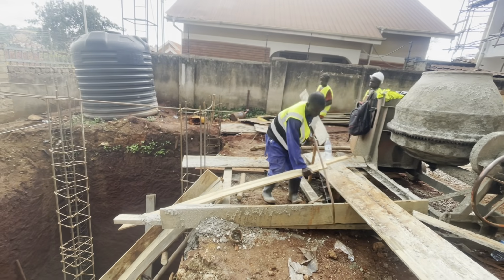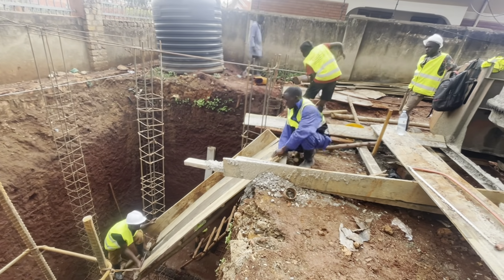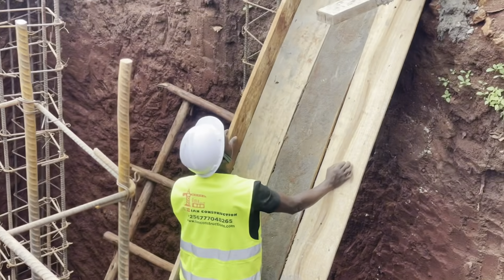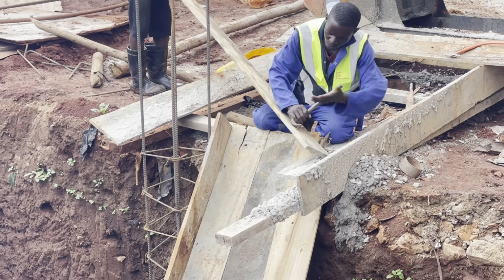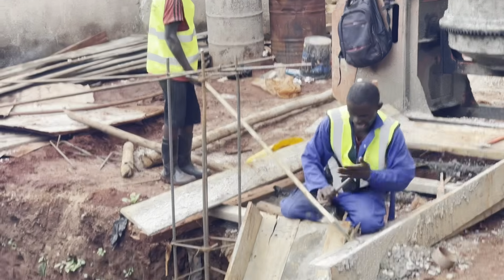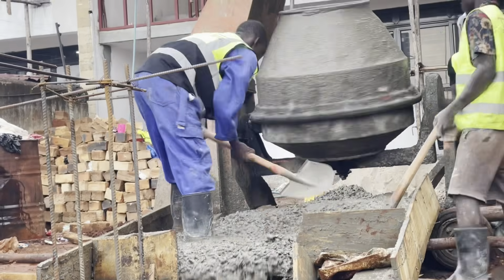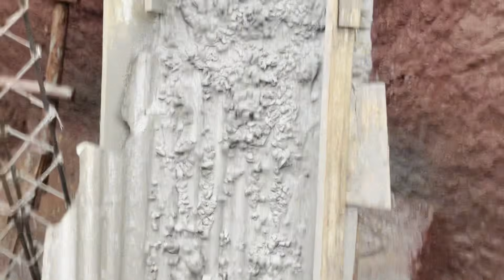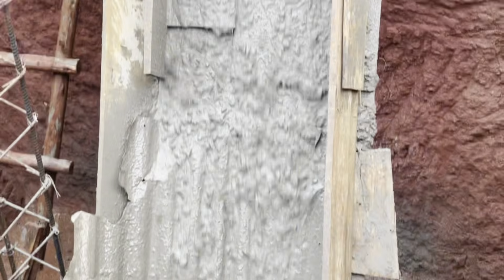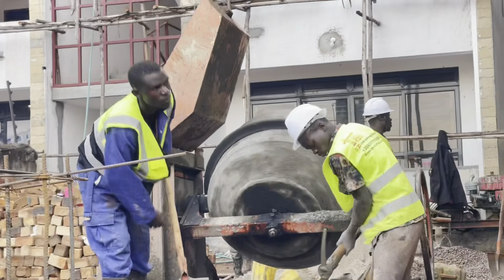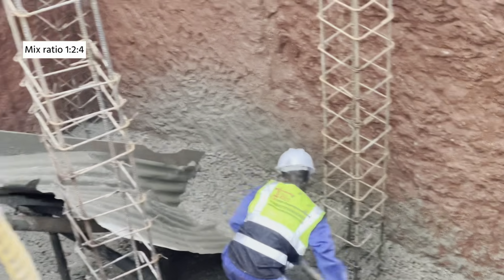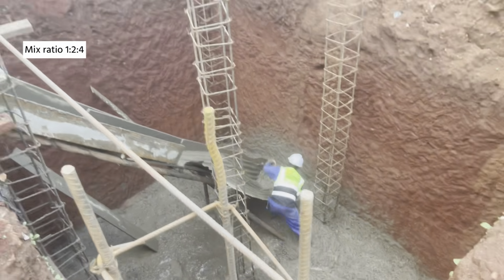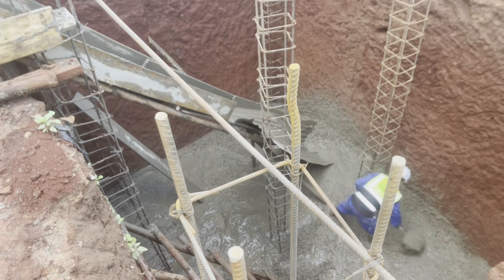You have to take note here, please. Do not drop concrete from a height above 1.5 meters because it will cause segregation. Segregation is the separation of building materials, that is sand, cement, water, aggregates from each other. So when you drop them, they will segregate and will no longer make a strong mix. For this concrete here at the bottom, we use the mix ratio 1:2:4. The thickness of the mass concrete here at the bottom is 100 millimeters.